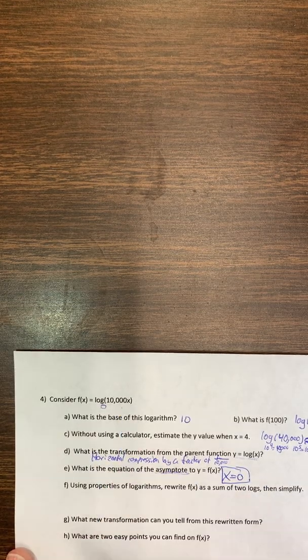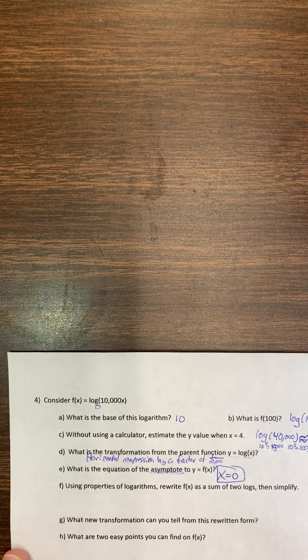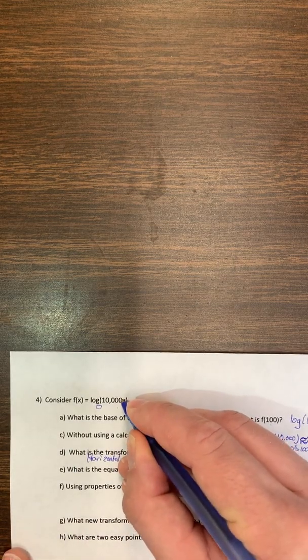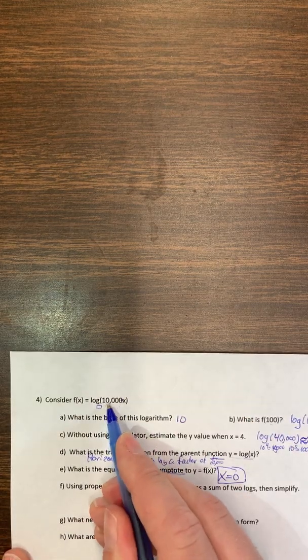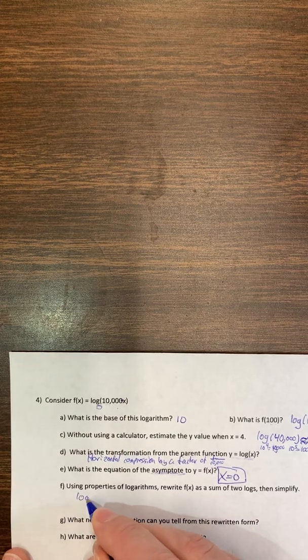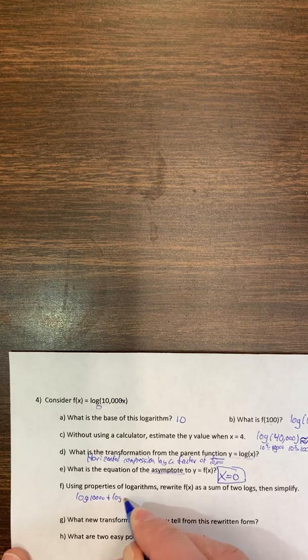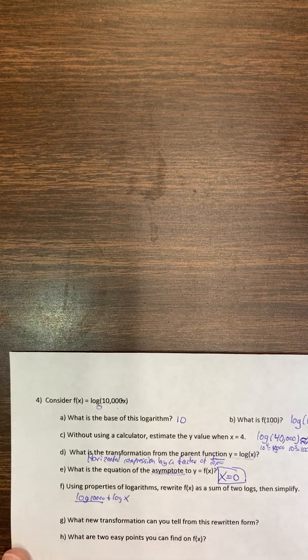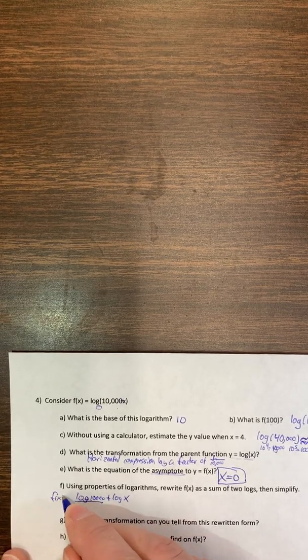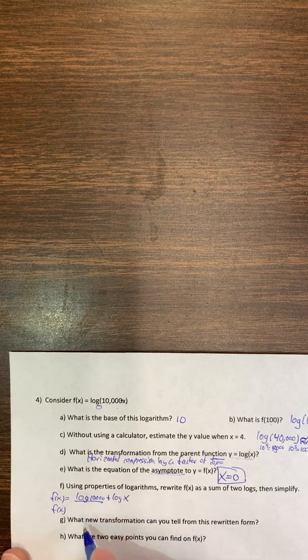It asks us to use properties of logs. And so for this, we're going to use the fact that 10,000x means 10,000 times x. And when two logs are multiplying, this is log of 10,000 plus log of x. We can simplify this. So this is what f of x is equal to. Log of 10,000 is saying 10 to what power gets us 10,000? 10 to the 4th power gets us 10,000. And so we get 4 plus log of x.